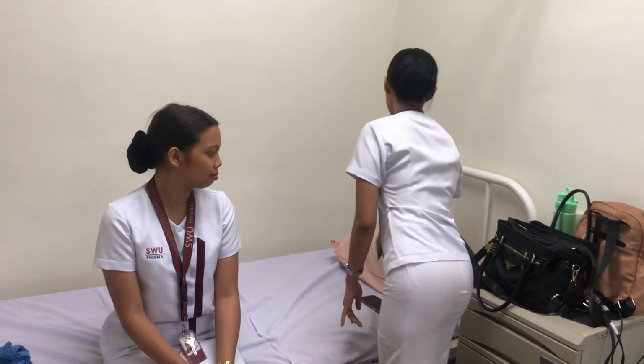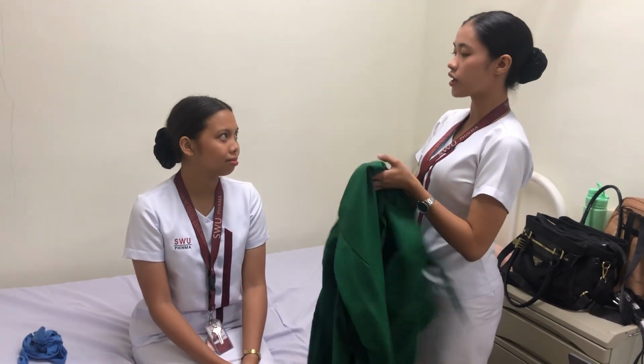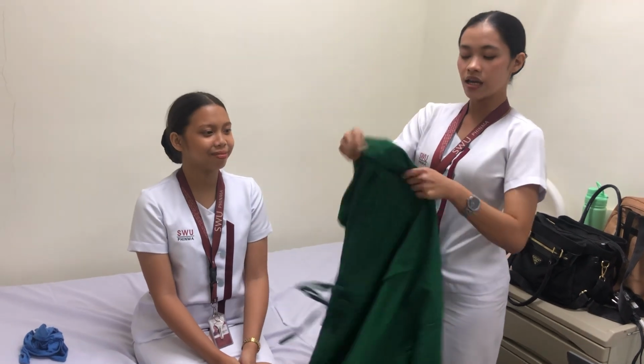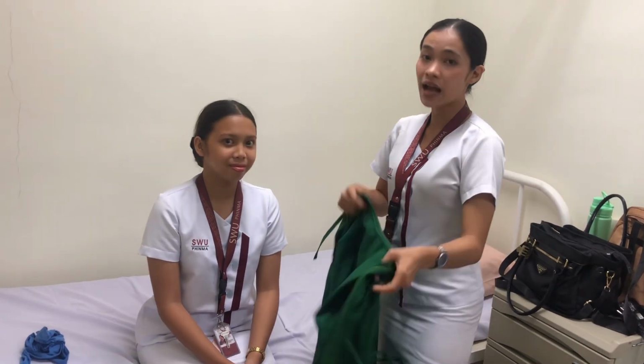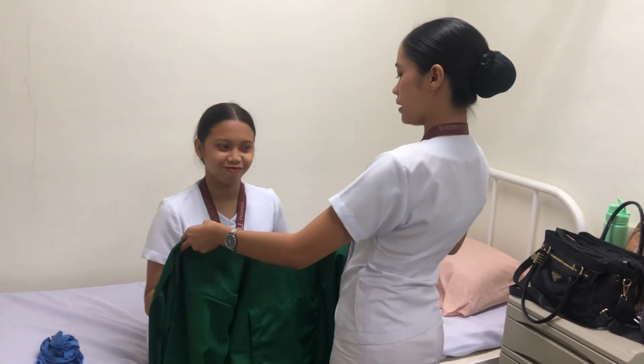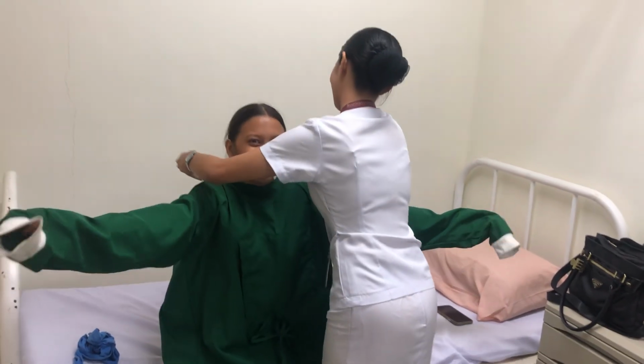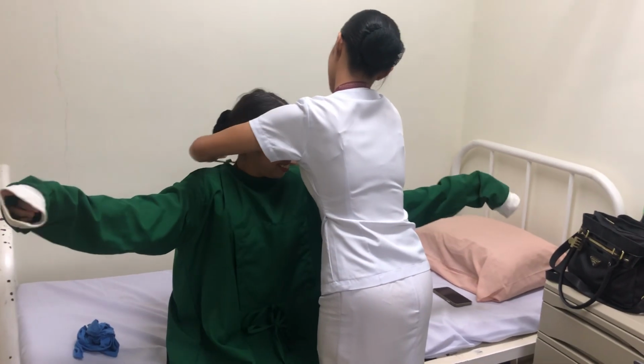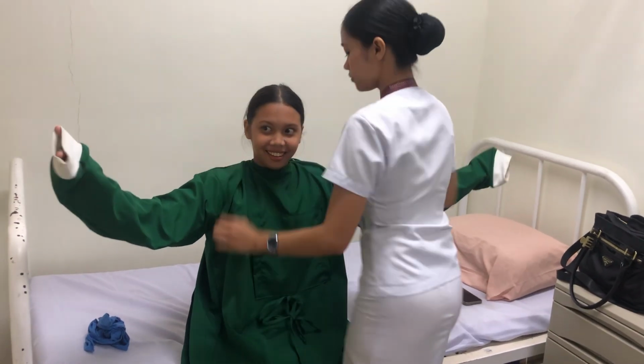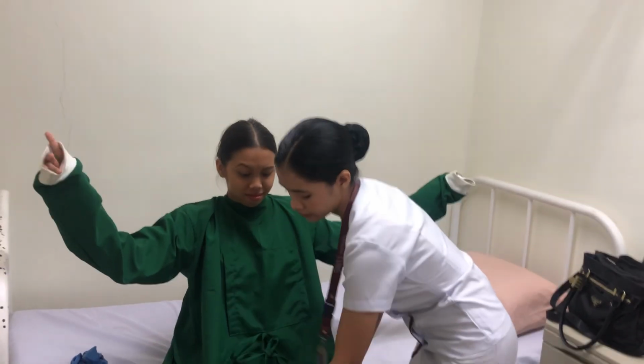After that I'll be assisting my patient to undress if they need any assistance, and give the patient a gown. Do you need assistance with your patient gown, miss? Okay. If the patient needs any assistance, then I'll happily help the patient. In helping the patient, I am ensuring my patient's privacy and dignity.